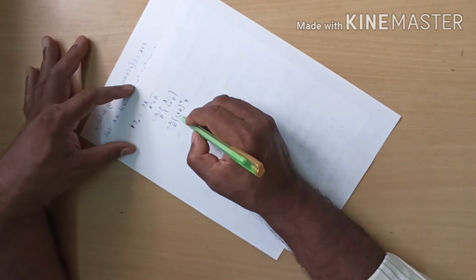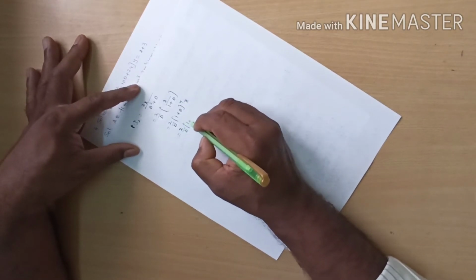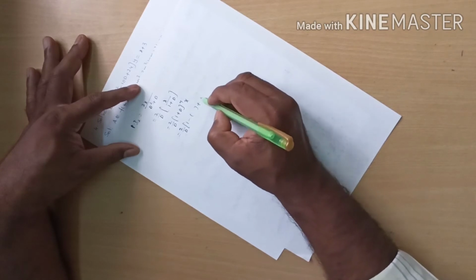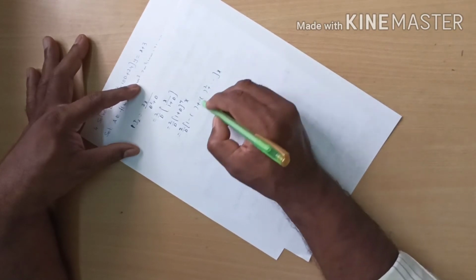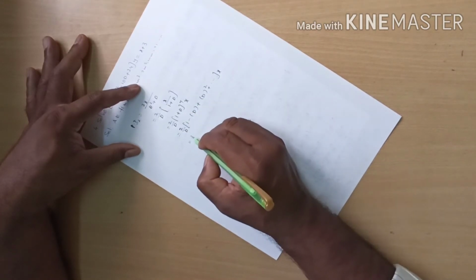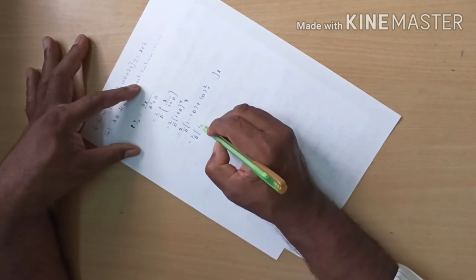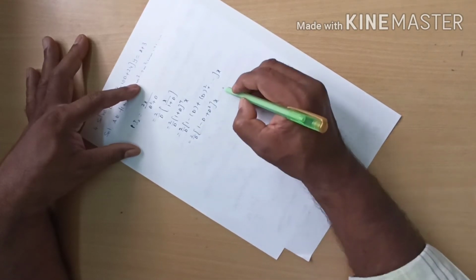It is also in the form of (1 plus x) whole power minus 1. 2 by D into 1 minus something plus something square is enough. Here you can see what is something: D. Therefore 2 by D into 1 minus D plus D square into x.